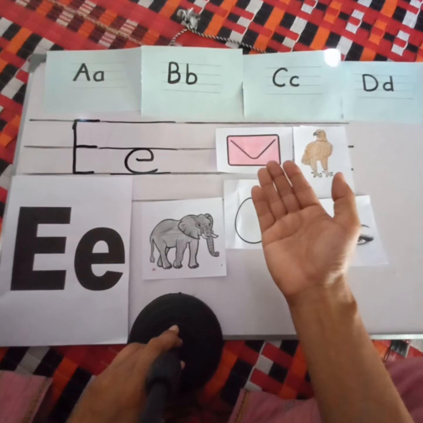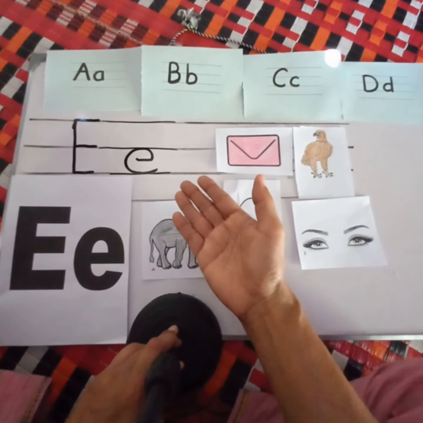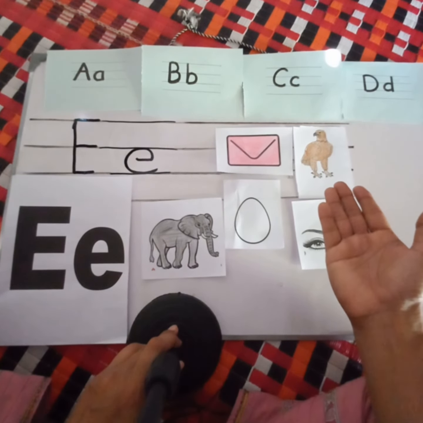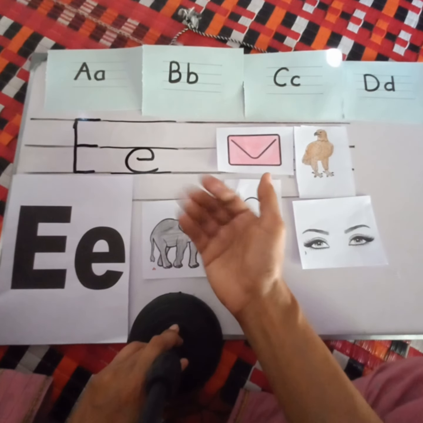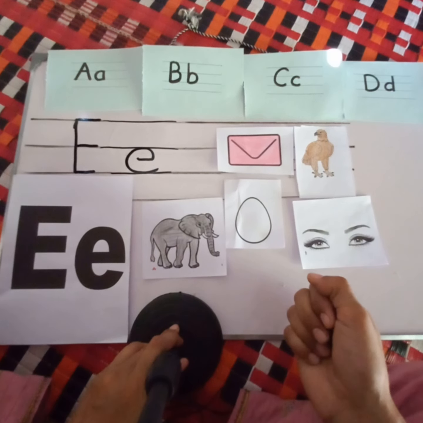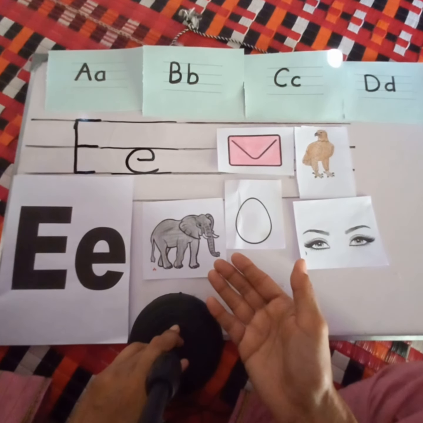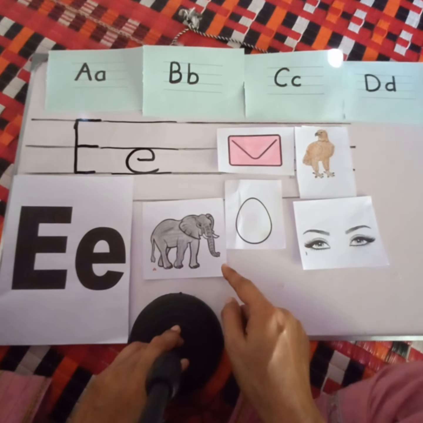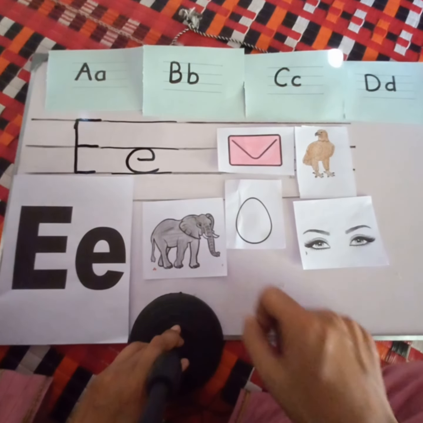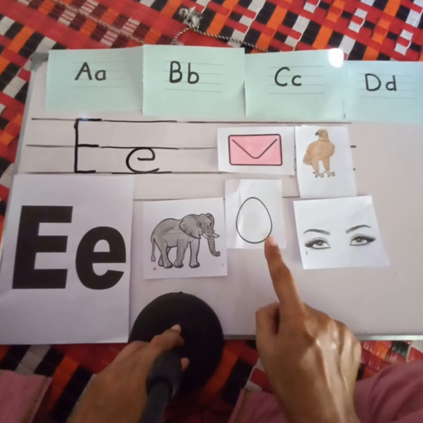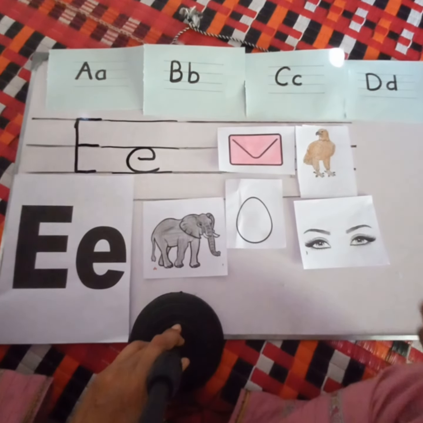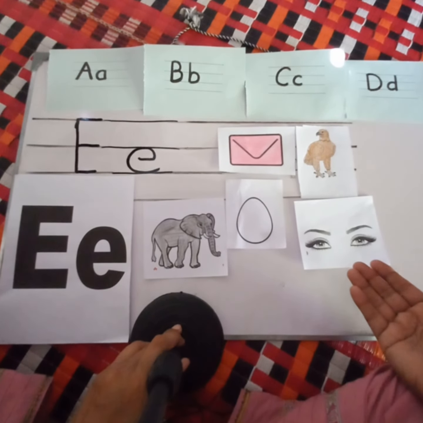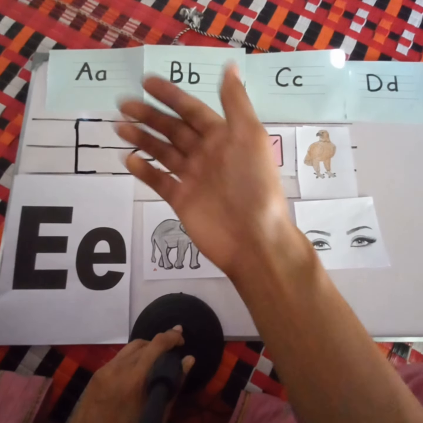Envelope. Envelope starts with letter E. Eagle. Eagle starts with the letter E. Elephant. Elephant starts with the letter E. Egg. Egg starts with letter E. Eyes. Eyes start with letter E.